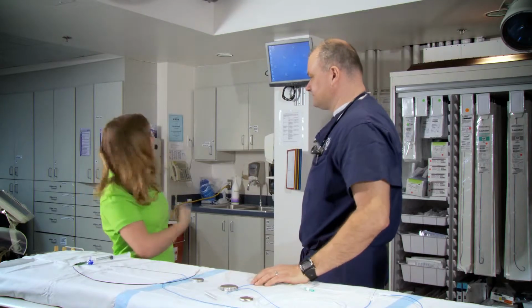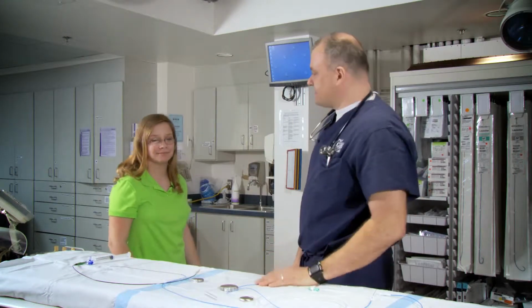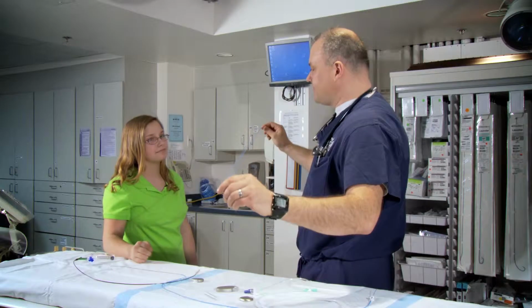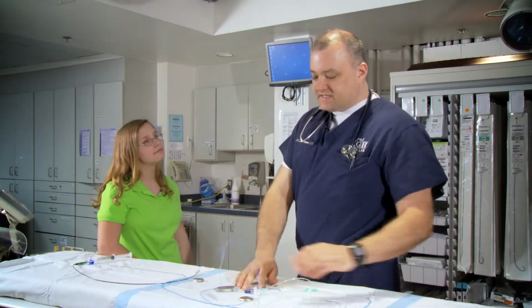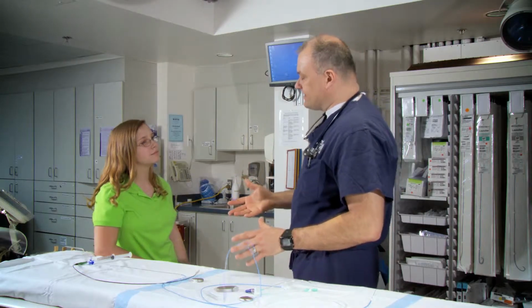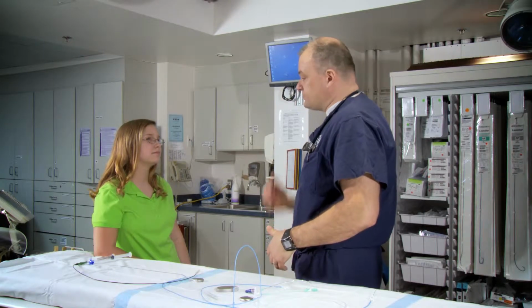Yeah, so this is the cath lab. We call it a cath lab because we use catheters in the cath lab. Well, why do you use catheters? Well, this is a room particularly designed with specialized x-ray equipment so we can take x-ray images of your heart arteries, your leg arteries, your neck arteries.